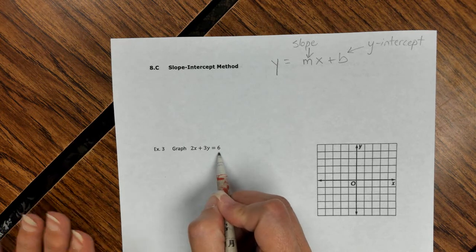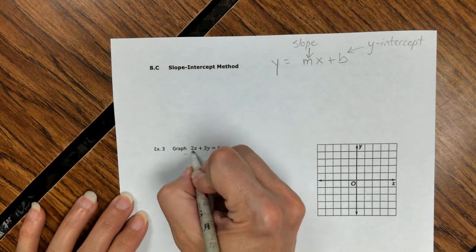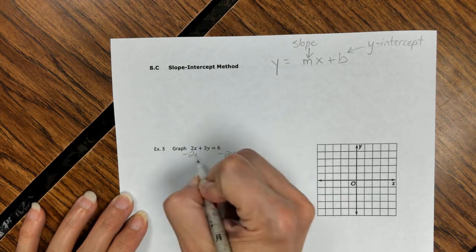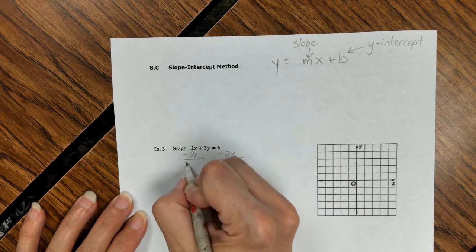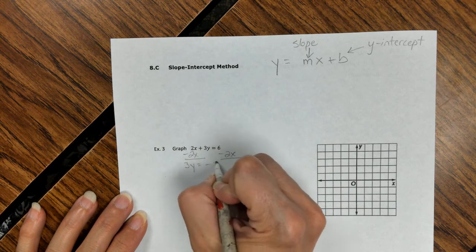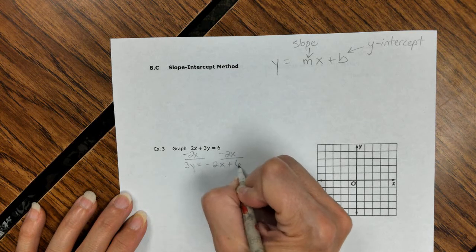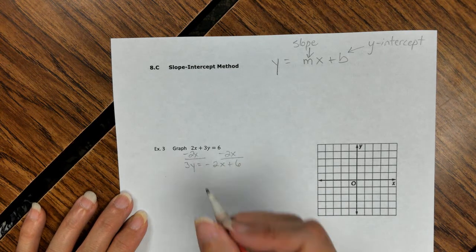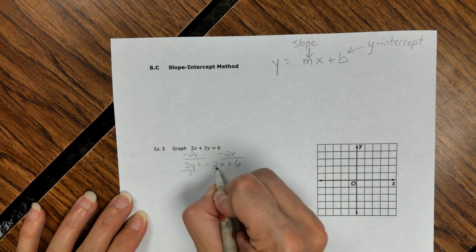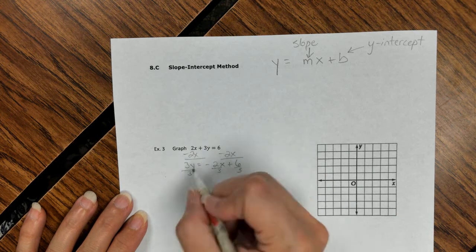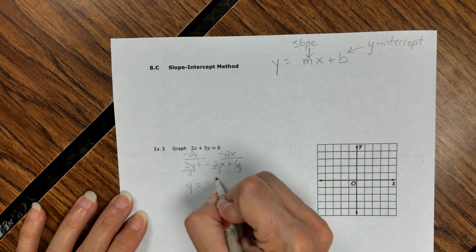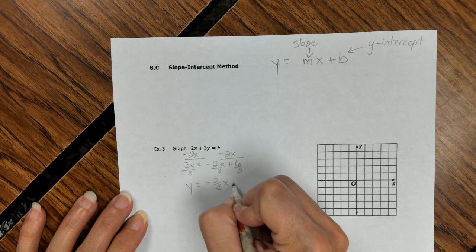Okay, so we get y by itself, just like before. So 3y equals negative 2x plus 6. Divide everything by 3. y equals negative 2/3 x plus 2.